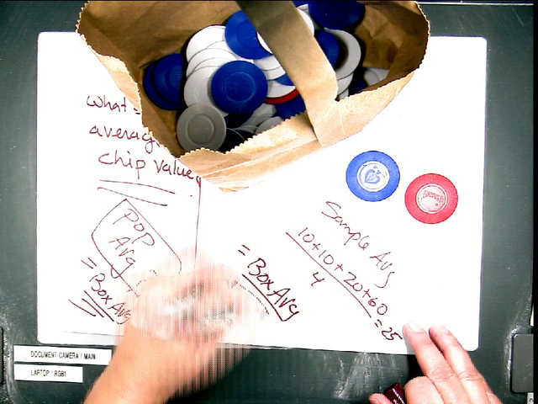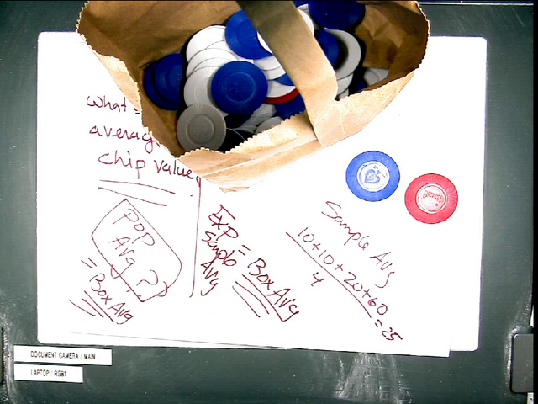The expected sample average is the box average. That doesn't mean that I got the box average with my particular sample of 25, but it means that's what I expect to get. That's why we do this kind of sampling. This simple random sample tells us that what we expect to get for our sample average, no matter how big or small our sample is, is the box average.